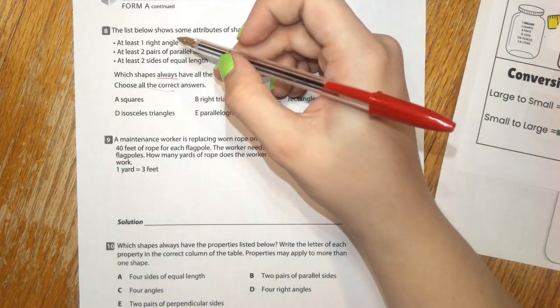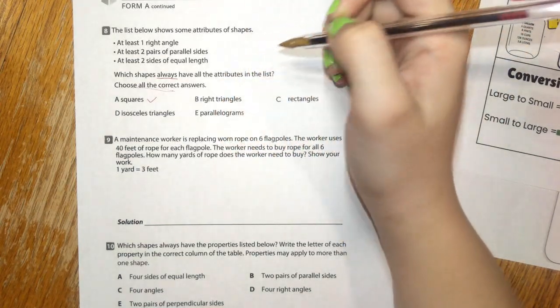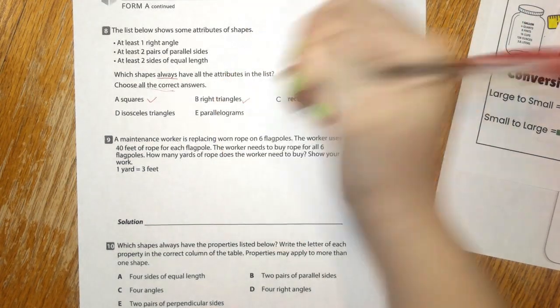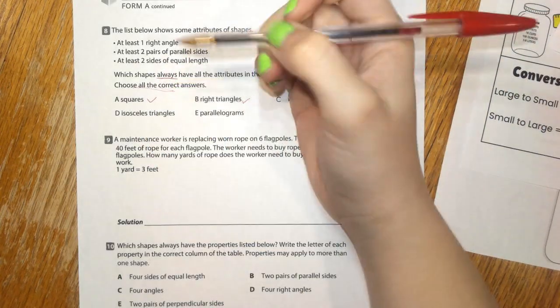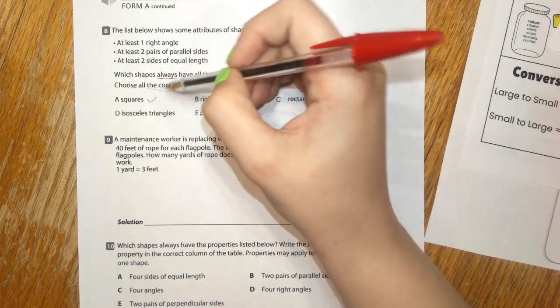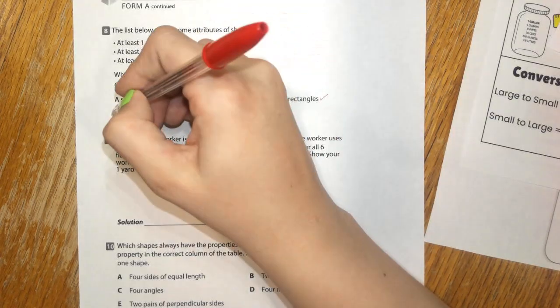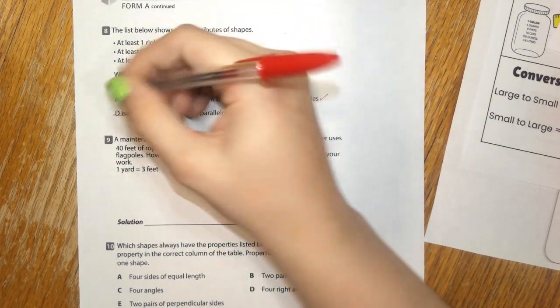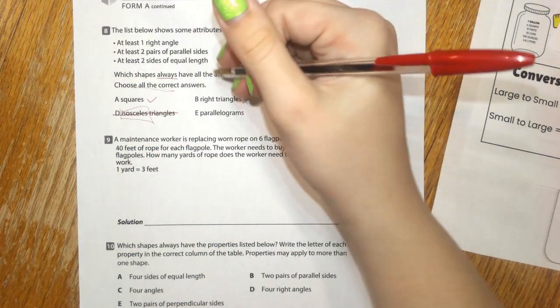Okay, starting with one right angle. I know a square has a right angle. A right triangle, well, that sounds like it's going to have a right angle. Rectangles have right angles. But an isosceles triangle, there's nothing in there that tells me it does. And it's a triangle, and triangles don't always have to have right angles. If I didn't know, use that dictionary on your RISE test. You can search that word and it will tell you more information.